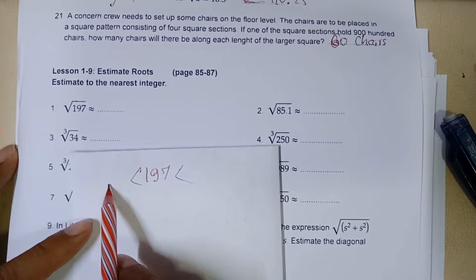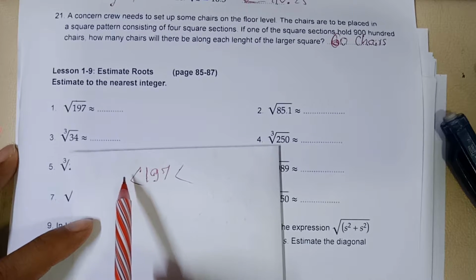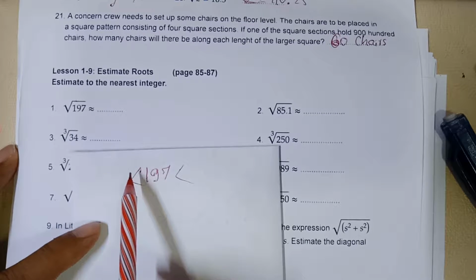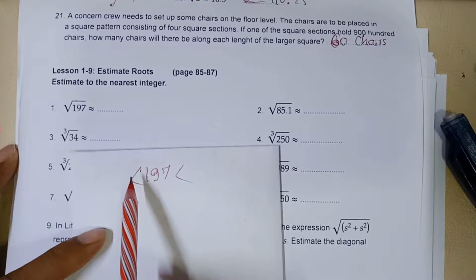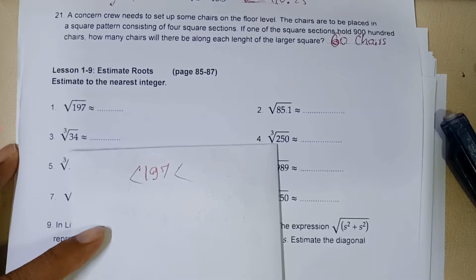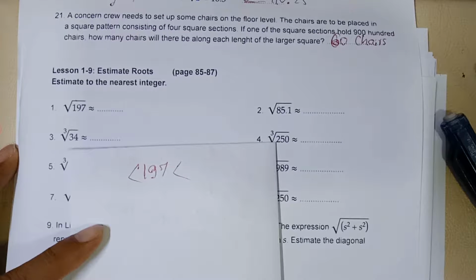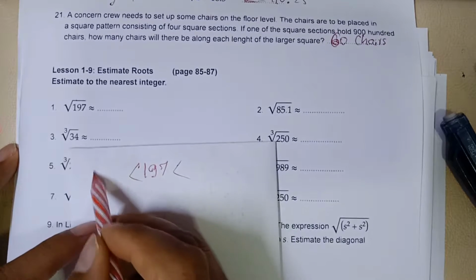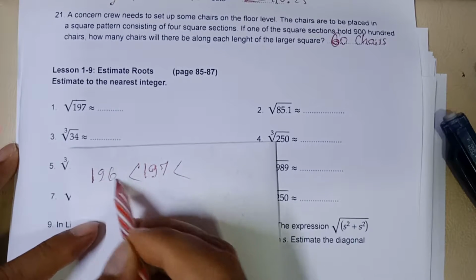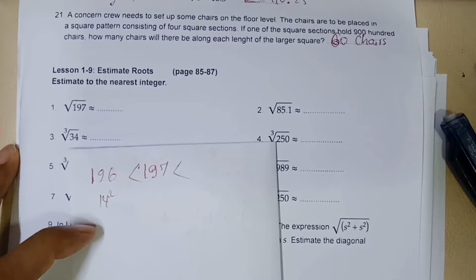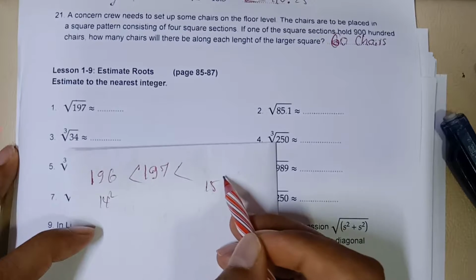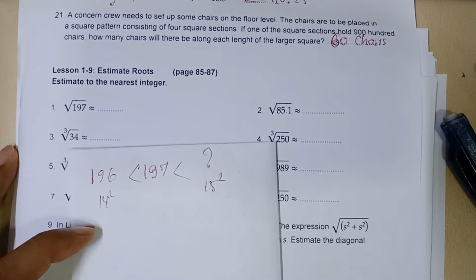So let's see first. 10 squared is 100, too small. 11 squared is 121, also too small. 12 squared is 144, also too small. 13 squared is 169. Let's try one more, 14 squared. 14 squared gives you 196, pretty close. Obviously another number will give you 15 squared, but you don't need to bother with that section.